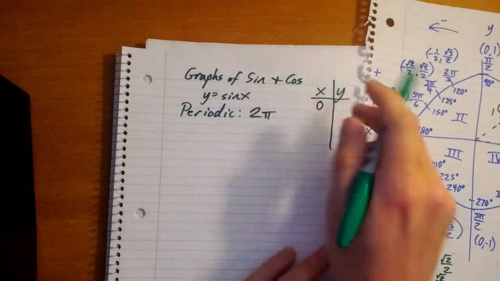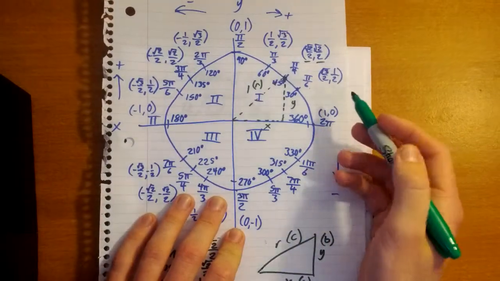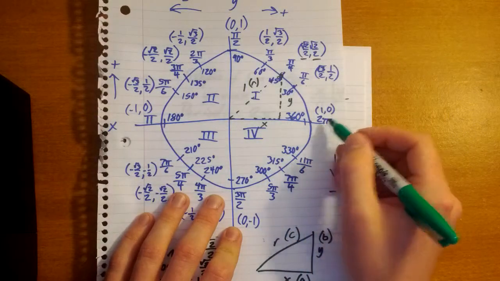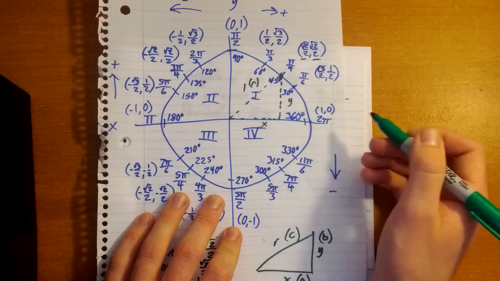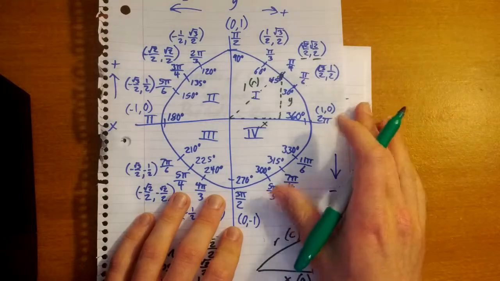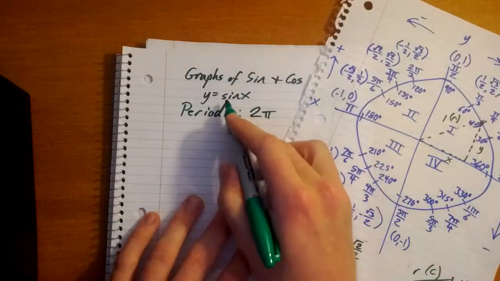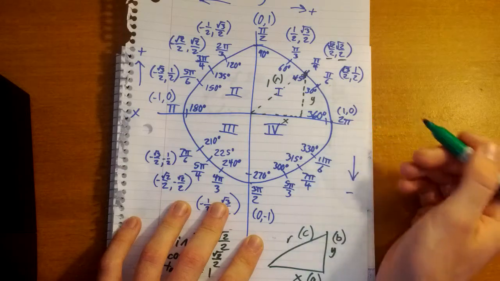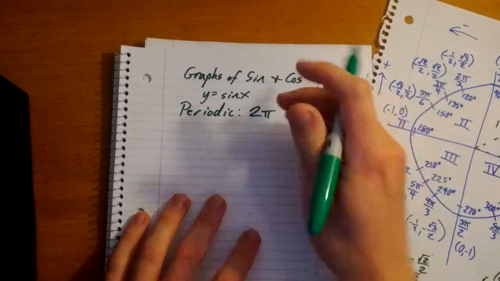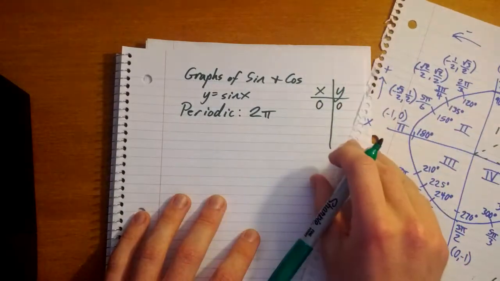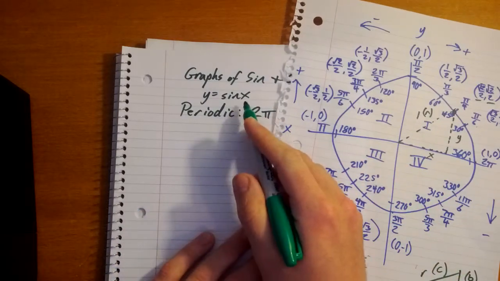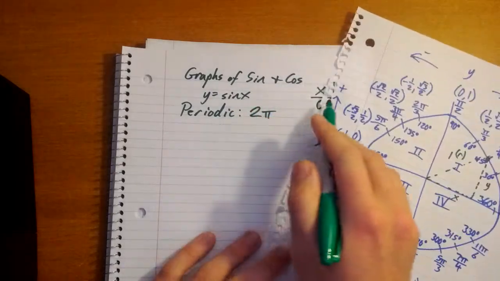So the graph of sine of x, let's just start by saying x equals 0. Sine of 0 is what? If we look here at our unit circle, this angle is 360 degrees or 2 pi, but it's also the angle 0 degrees or 0 radians. For sine, we are looking, once again, at the y-coordinate. So the y-coordinate at x equals 0 is 0. That's easy. Now we're plugging in angles for our x.